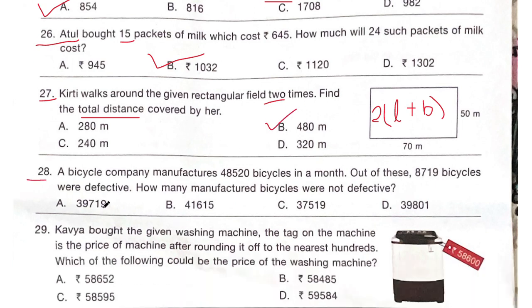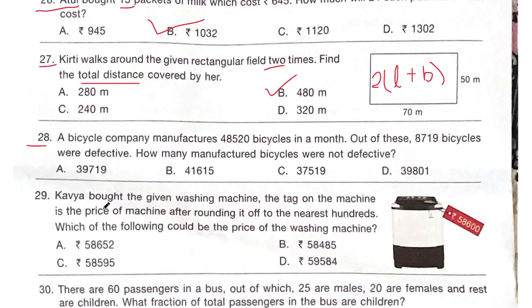This question 28 is, a bicycle company manufactures this many bicycles in a month. Out of these, 8,719 bicycles were defective. The question is, how many manufactured bicycles were not defective? So simple, in this question we have to subtract only. 48520 minus 8719 will give us 39,801. Option D.